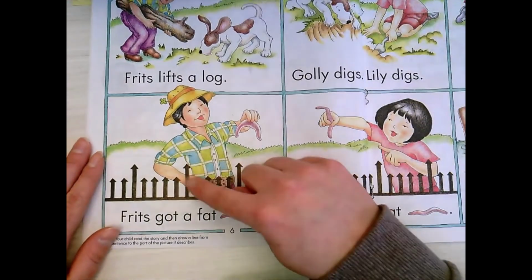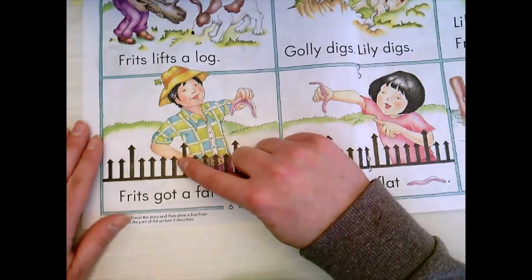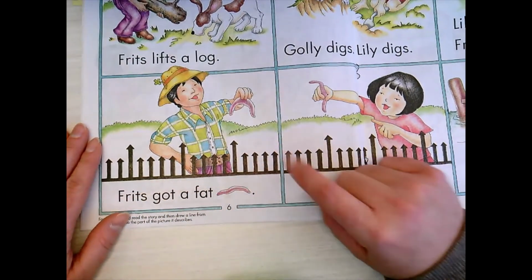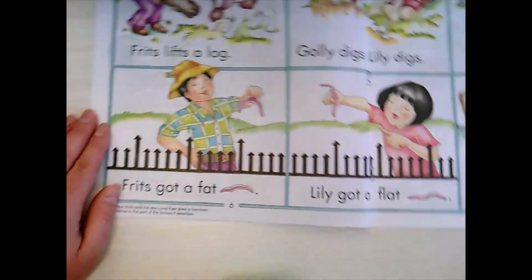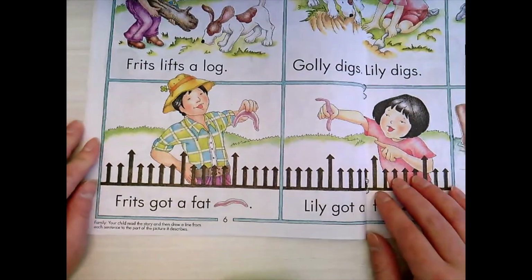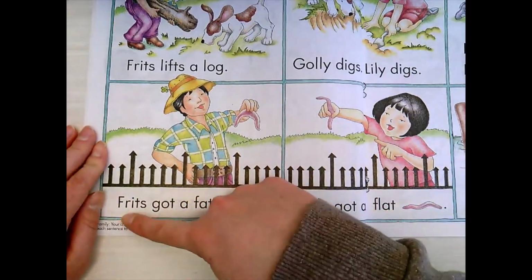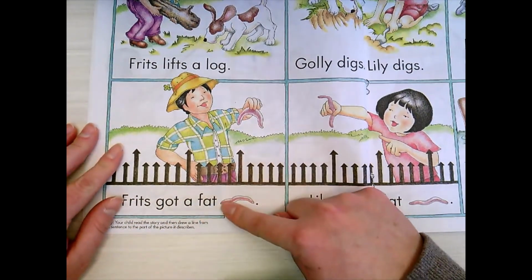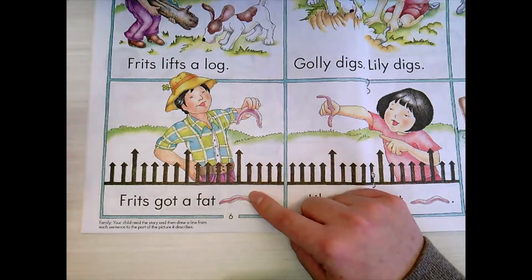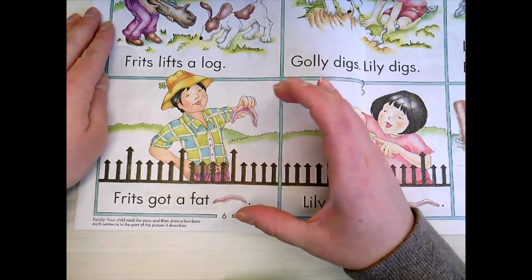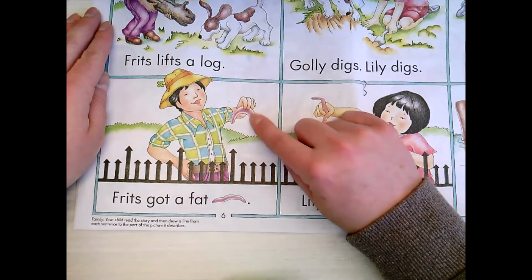Now we go down to the bottom, back to the left. Read this sentence to yourself, pause the video, and then come back when you're done. Fritz got a fat worm. So what kind of worm did Fritz get? Ooh, it was a big fat one. Look at that. That's huge.